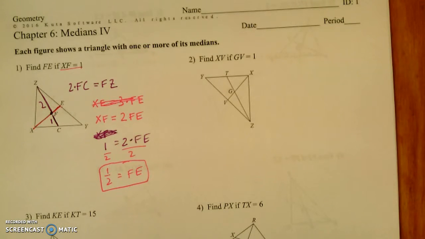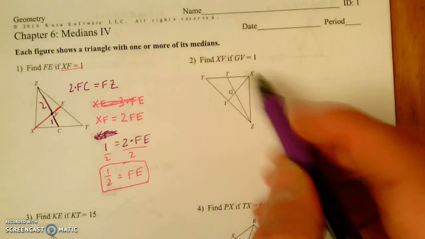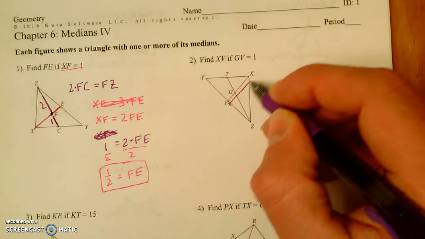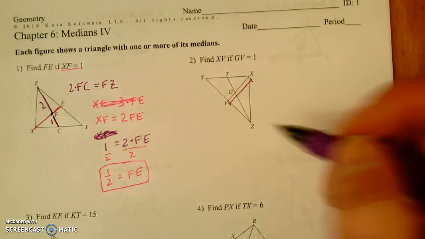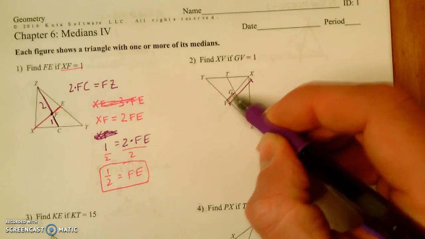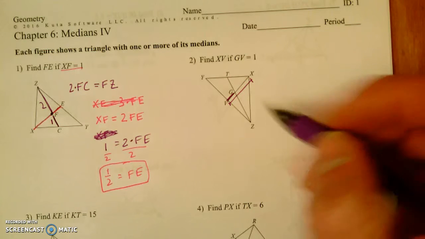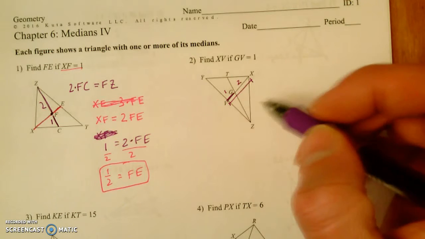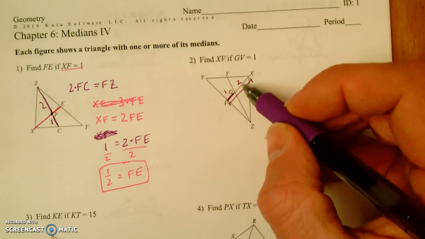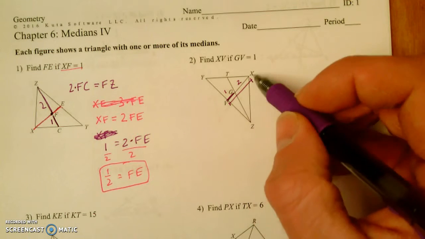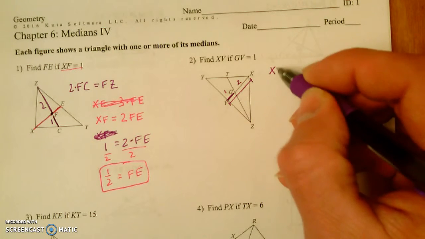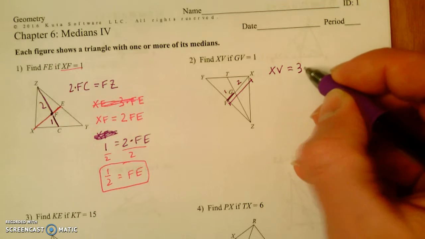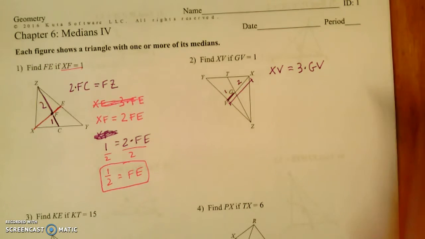Let's do another one. Here we're supposed to find XV. So that's this entire median right here. And we know that GV, this little segment, is 1. So since this is in a ratio of 1 to 2, so there's 1 part here and 2 parts here, altogether there are 3 parts. So XV is equal to 3 times GV.